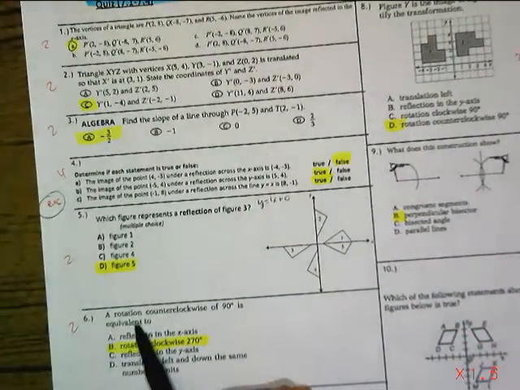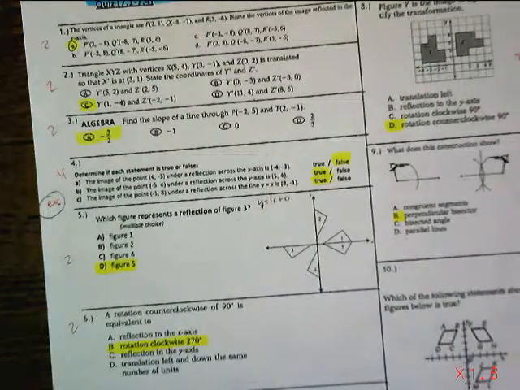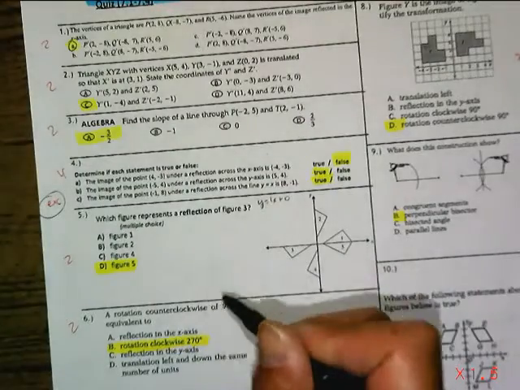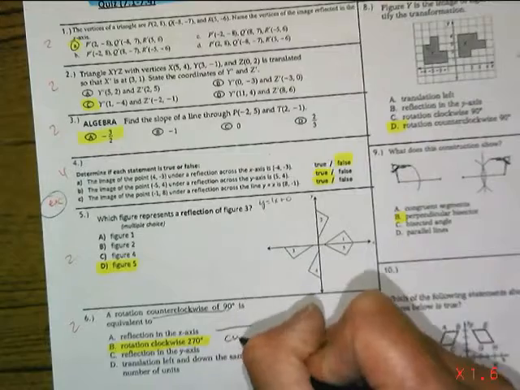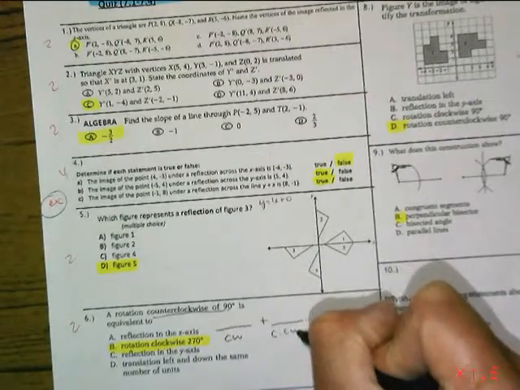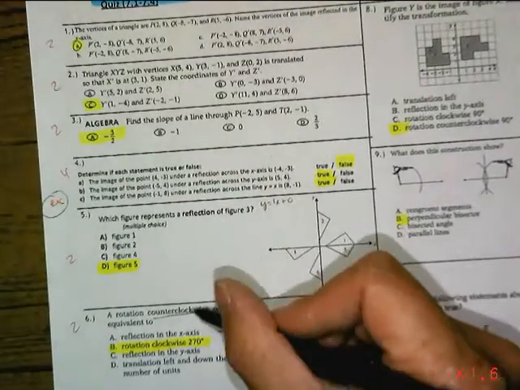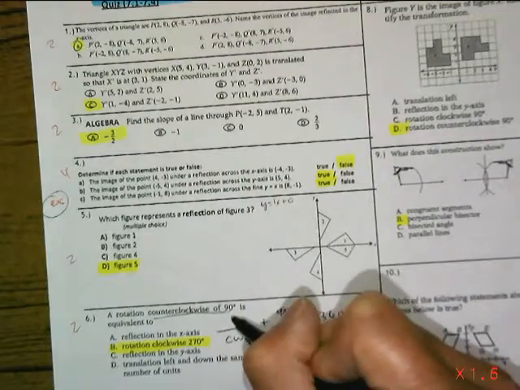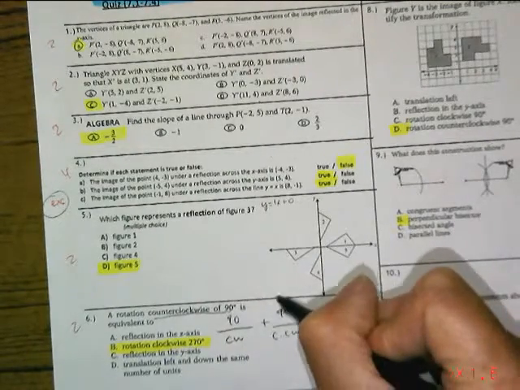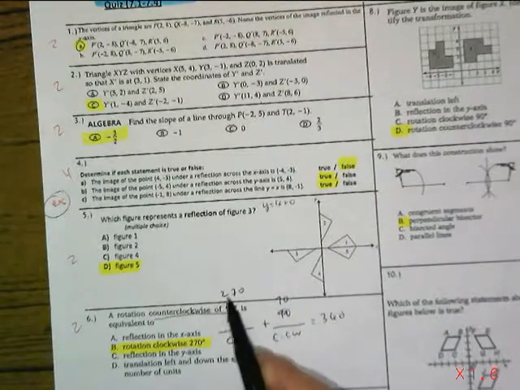Question number 6, rotation counterclockwise. So for number 6, the word counterclockwise, 90, I gave you guys an equation in class. Clockwise plus counterclockwise equals 360 degrees. In this problem, they're giving you a counterclockwise of 90, which means that, sorry, that should be 90 over here. Nope, I was right. 90 over here. So this one should be 270. Clockwise would be 270. 270 plus 90 gives me 360.